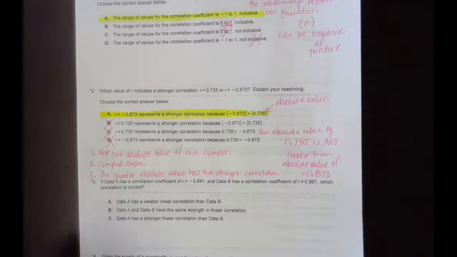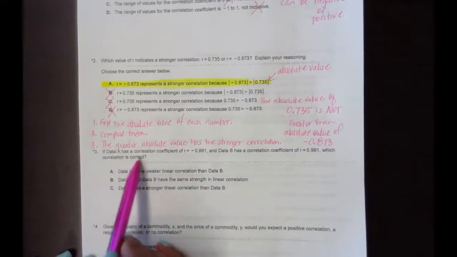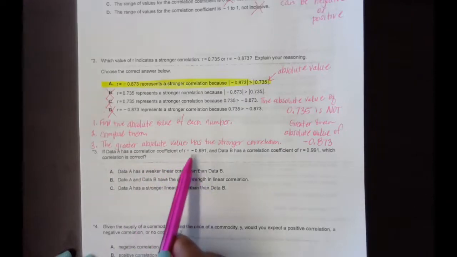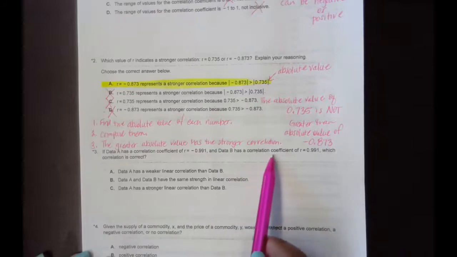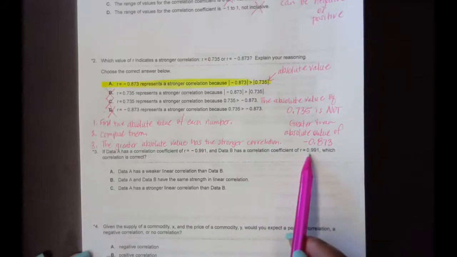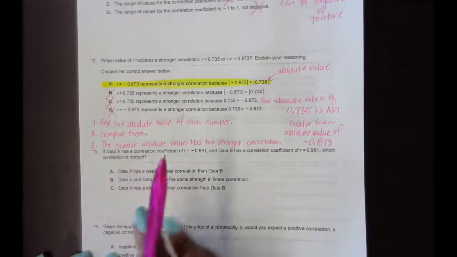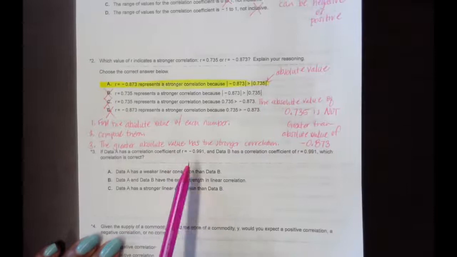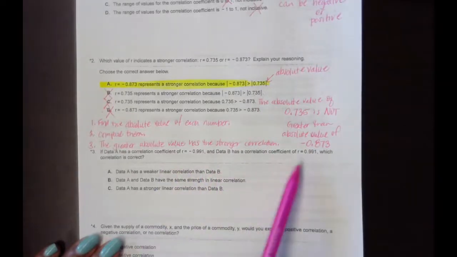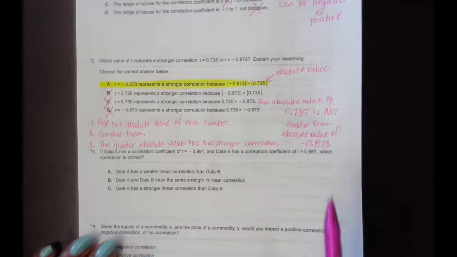Okay? Number 3. If data A has a correlation coefficient R of negative 0.991 and data B has a correlation coefficient R of 0.991, which correlation is correct? Before we look at the answer choices, let's use what we did here to align these two. I see R is negative 0.991.